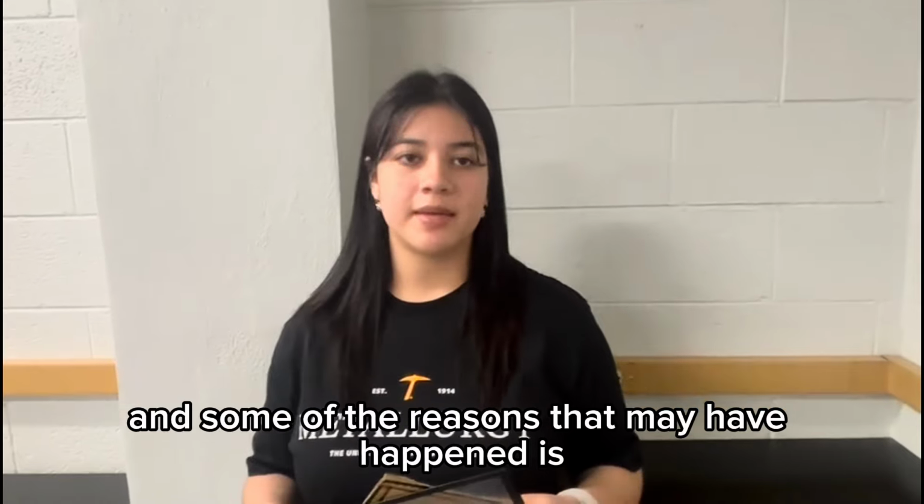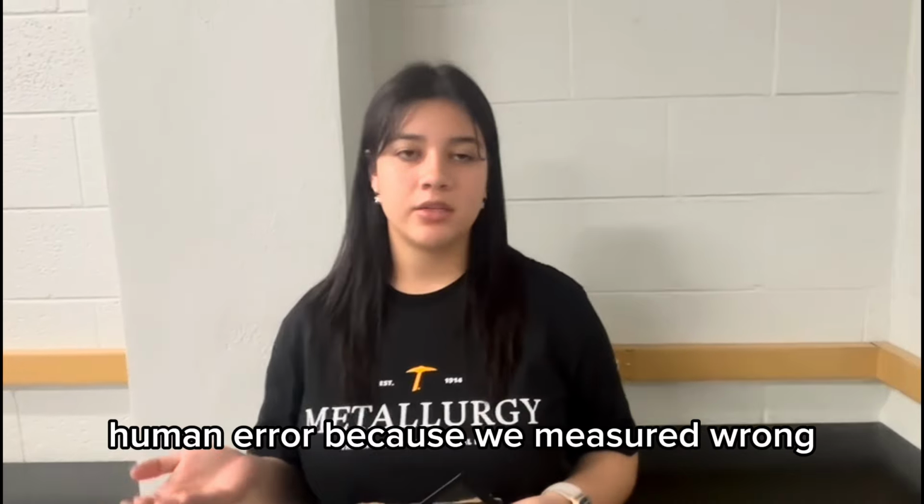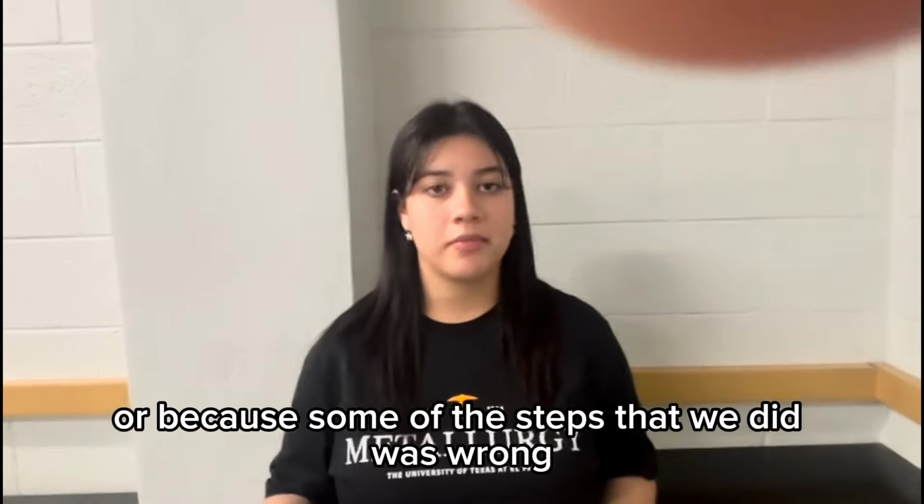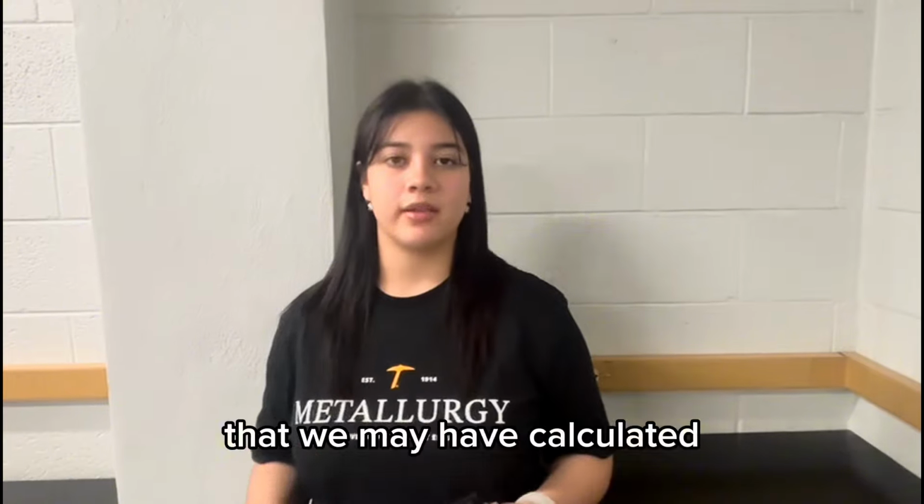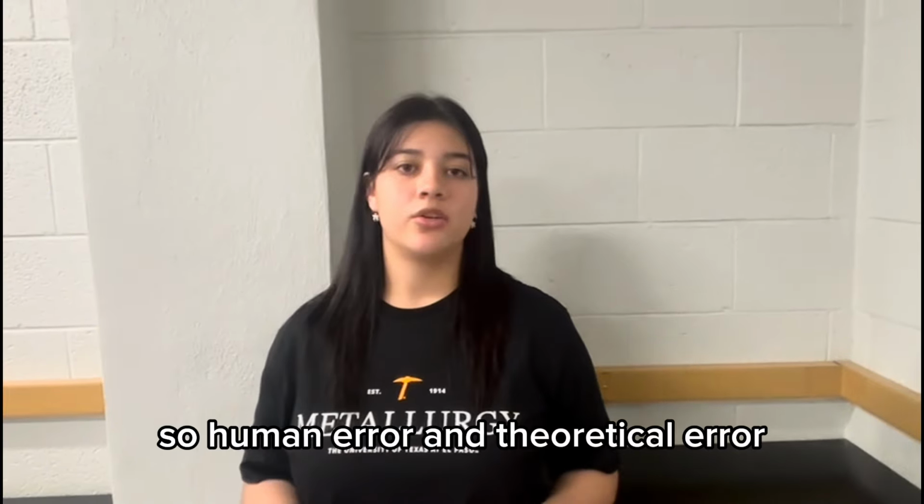And some of the reasons that may have happened is human error, because we measured wrong or because some of the steps that we did were wrong, and another was because of the theoretical values that we may have calculated incorrectly. So human error and theoretical value are the reasons that we got similar percent errors.